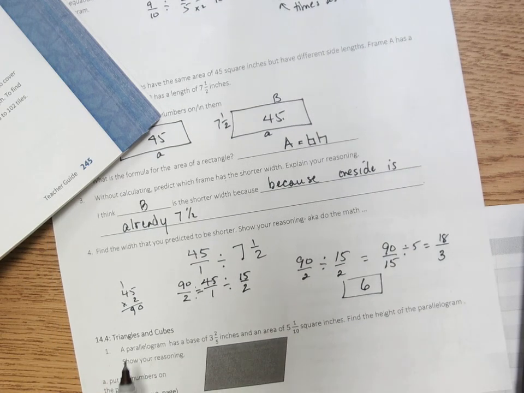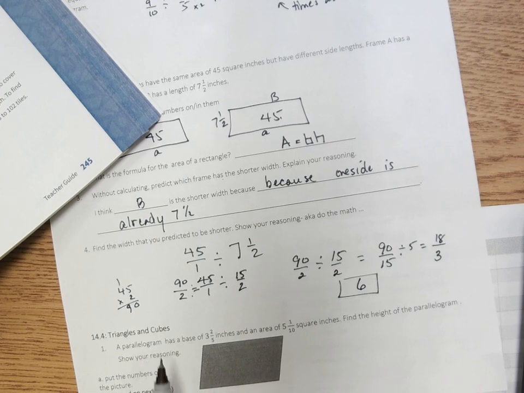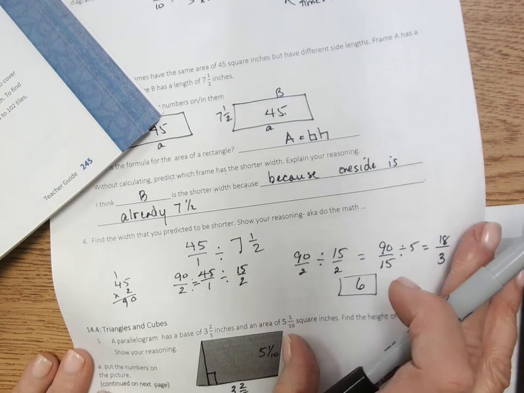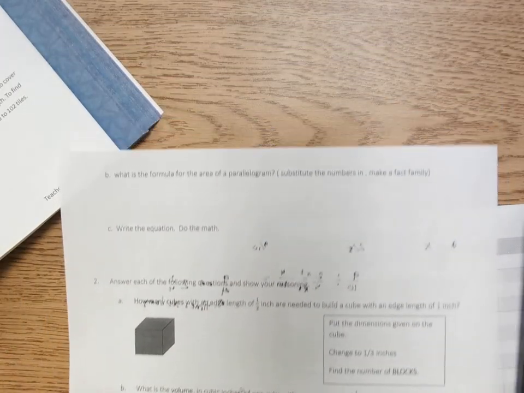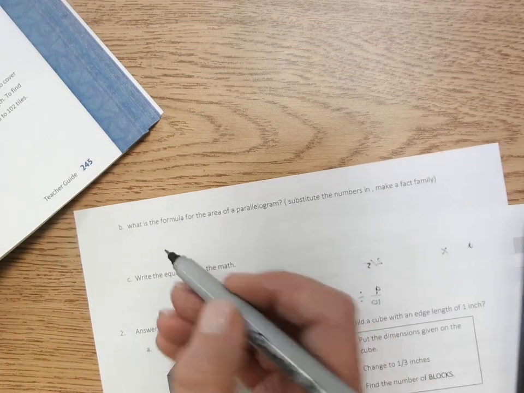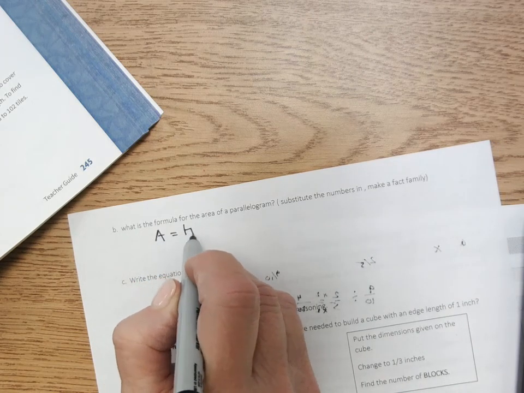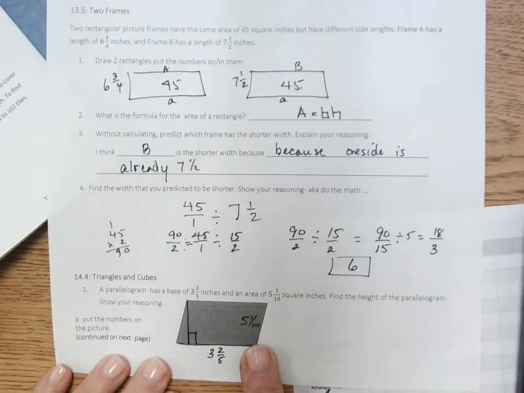Right, next one. A parallelogram, here it is, has a base of 3 2/5 and an area of 5 1/10. Find the height of the parallelogram. Show your reasoning. So, your homework was to put the numbers on the picture. Okay, so if I want to continue, what is the formula for the area of a parallelogram? Area equals base times height. Right, so I know that the area is 5 1/10 and one side measures 3 2/5.